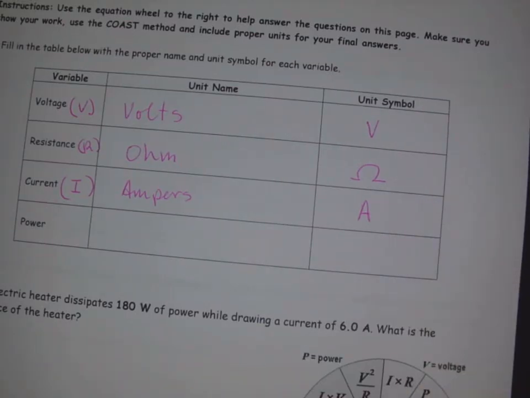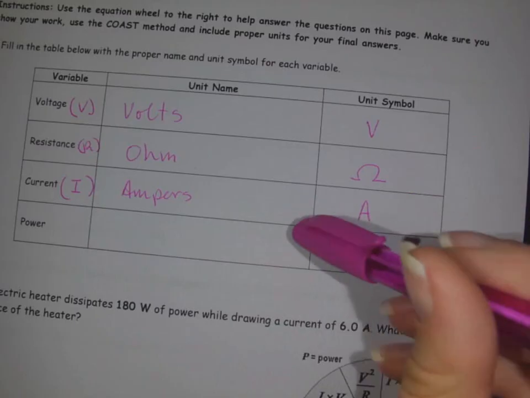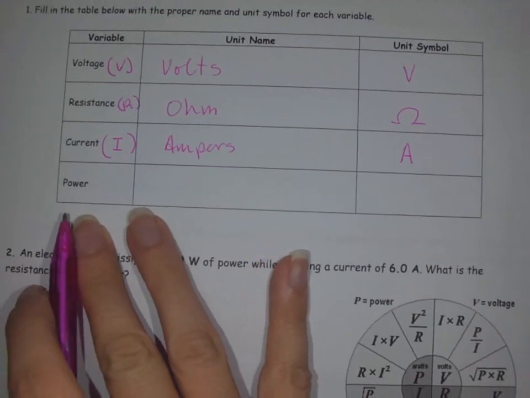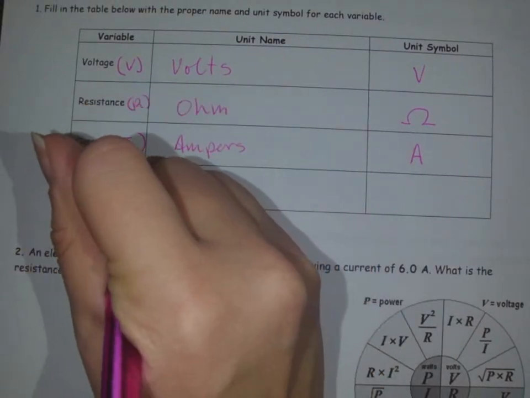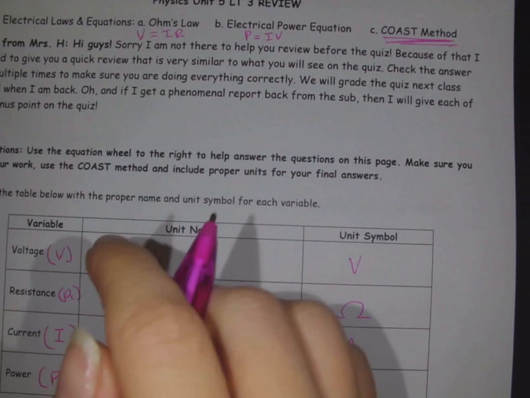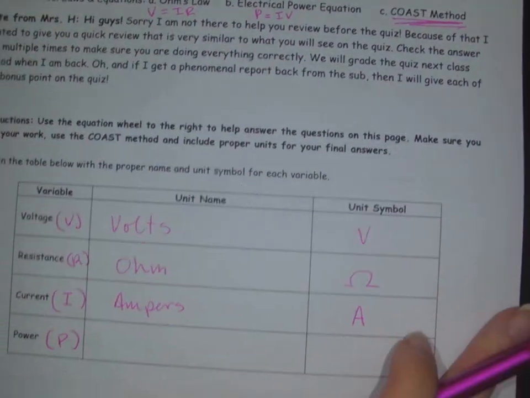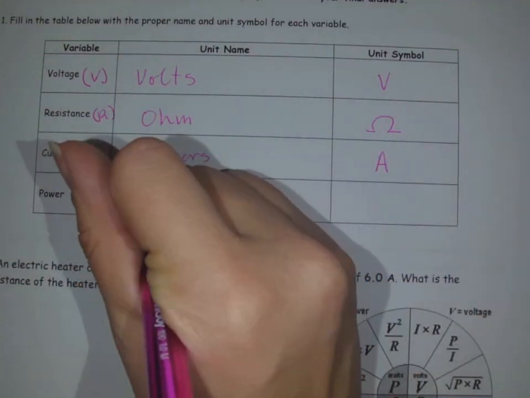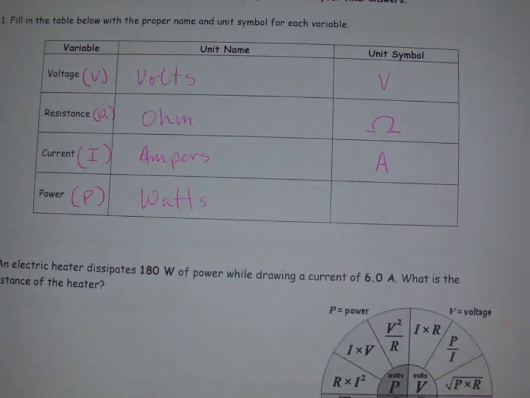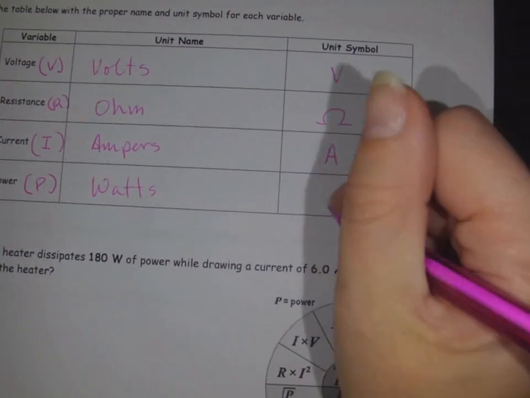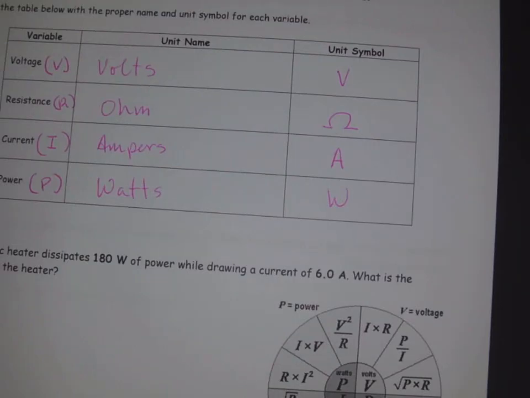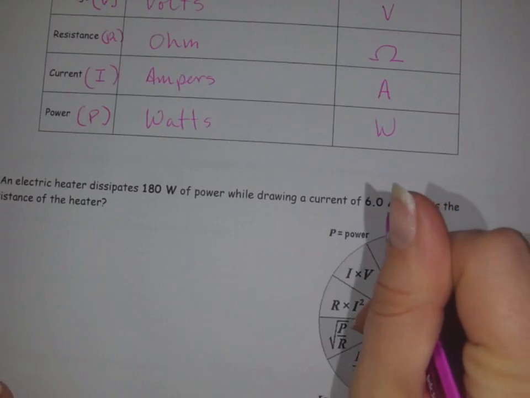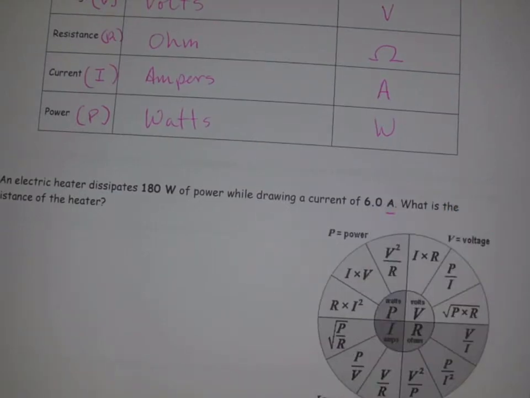Okay. Great. Now, power had the symbol P. It had units of watts. And then the symbol was a W. All right, now, I have good confirmation, because look, I just checked. Look at that A, amperes.